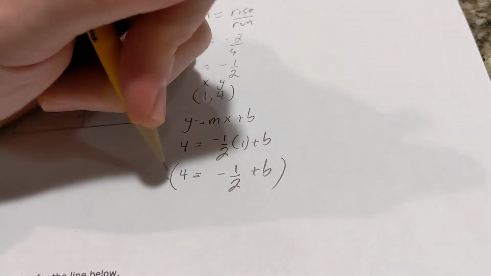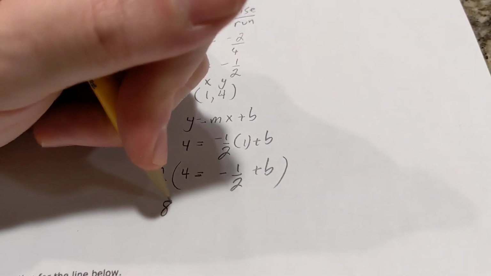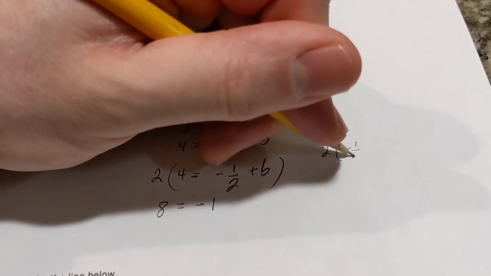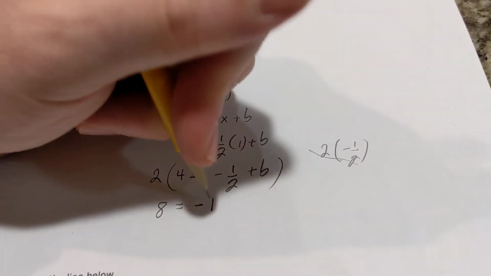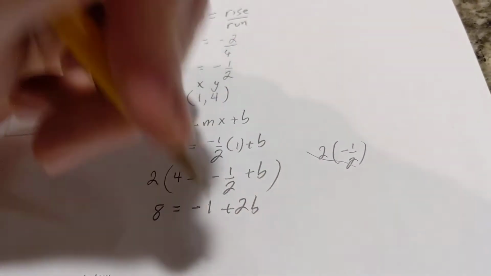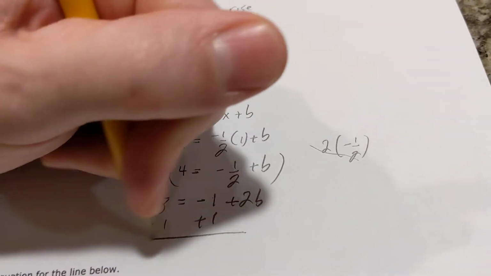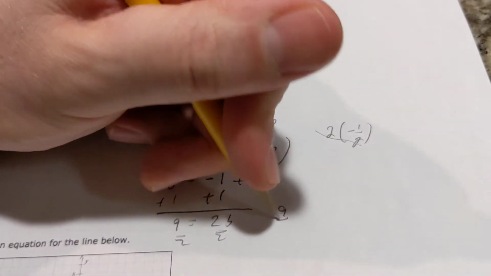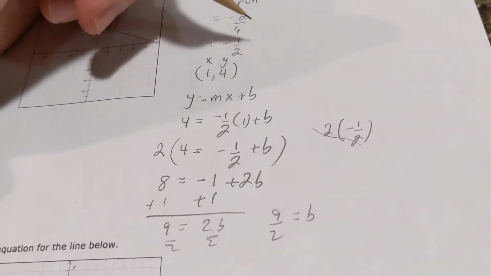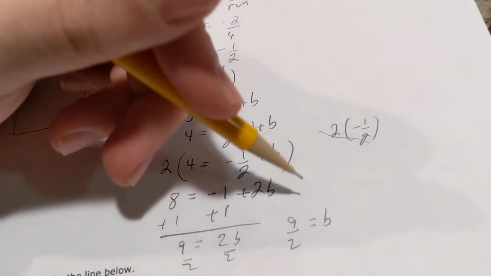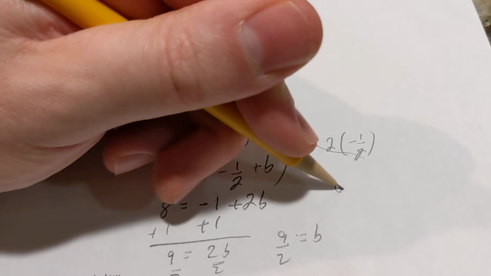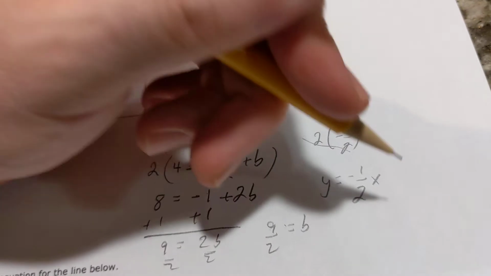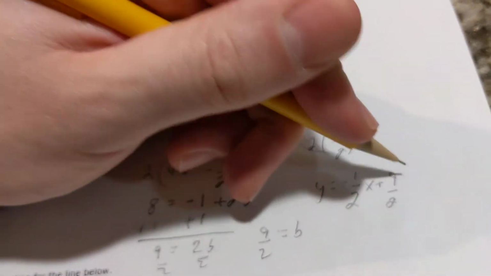I'm going to multiply everything by 2 to eliminate our fraction. So we have 8 equals -1, 2 times -1/2, you should see the 2's cancel. That's how I got -1 there. Plus 2b, plus 1 to both sides. 9 equals 2b. So 9/2 is equal to b. All right, so we know our slope is -1/2. Our intercept is 9/2, so our equation is y equals -1/2 x plus 9/2.